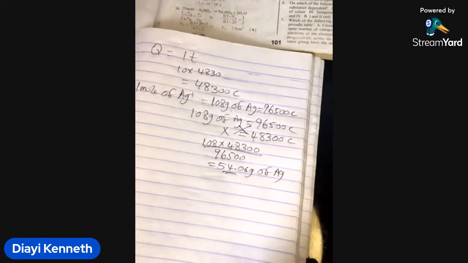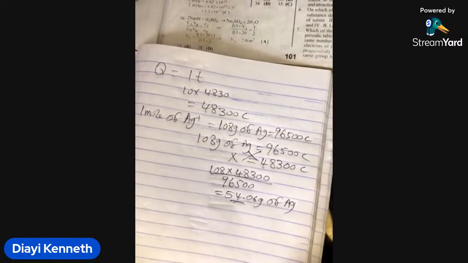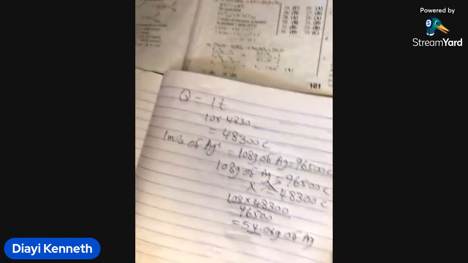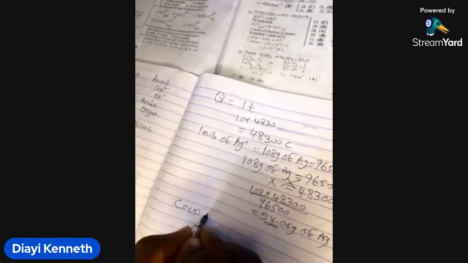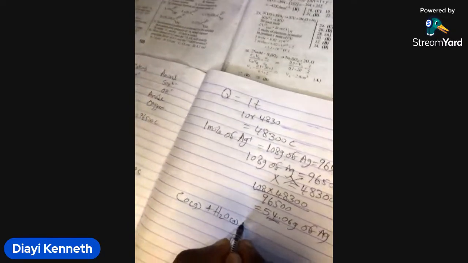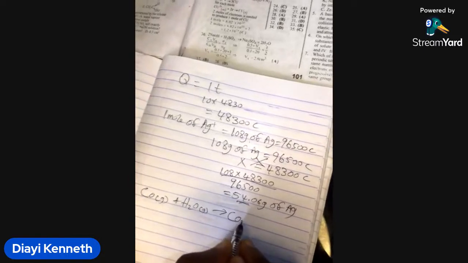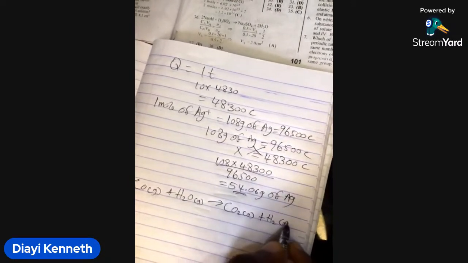All right, number 17. There's an equation of reaction given: CO gas plus H2O gas gives us CO2 gas plus H2 gas.